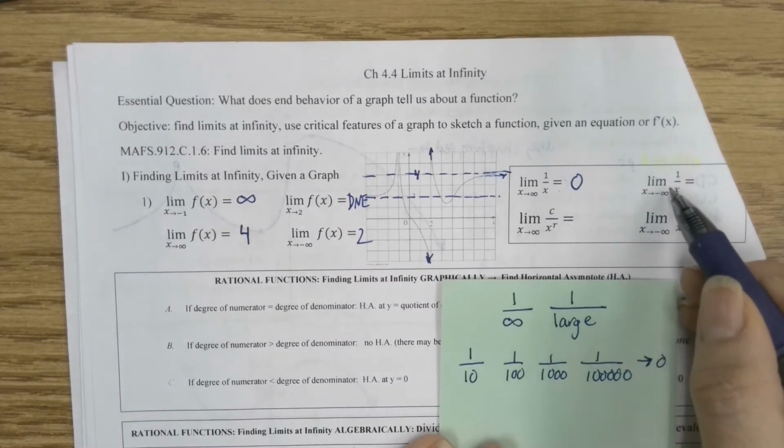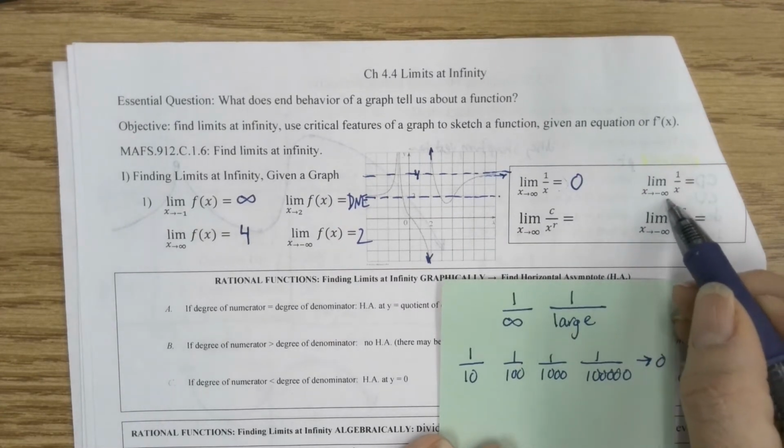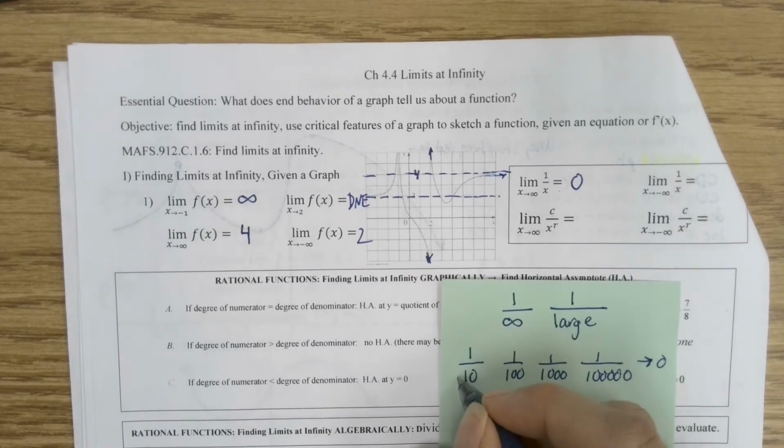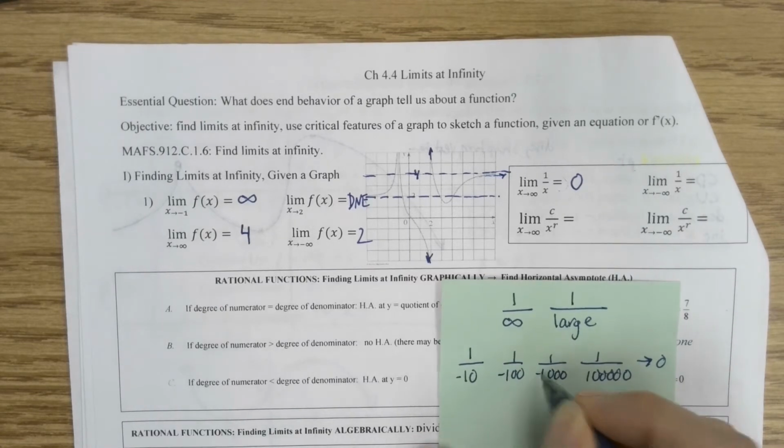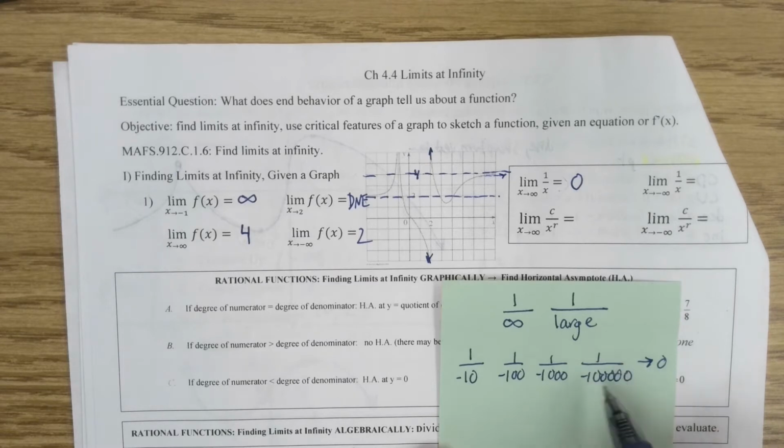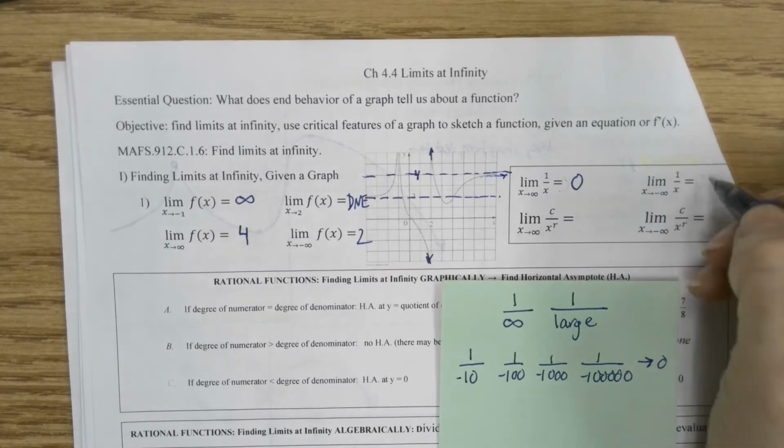If we were finding the limit as x approaches negative infinity, that would just mean my numbers in the denominator are negative. But 1 over negative 100,000 is still a value that is getting closer and closer and closer to 0.